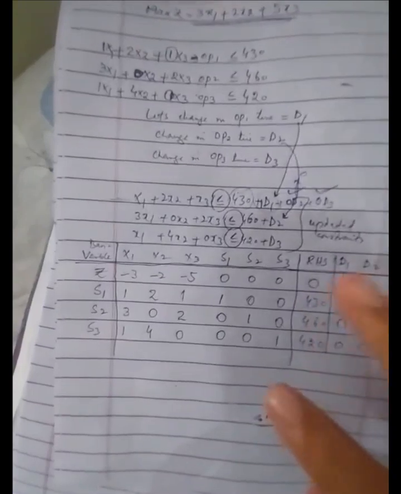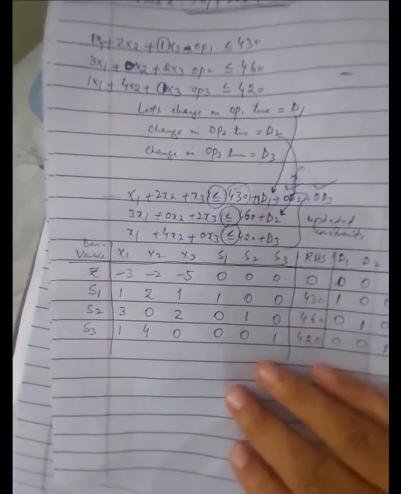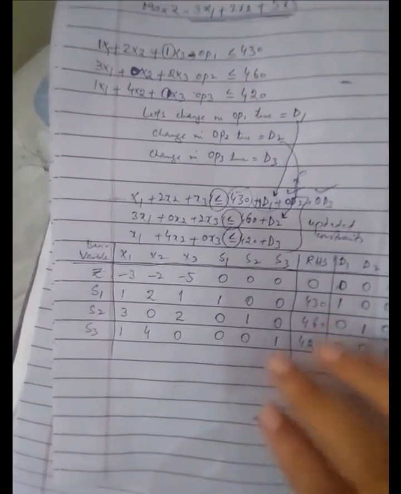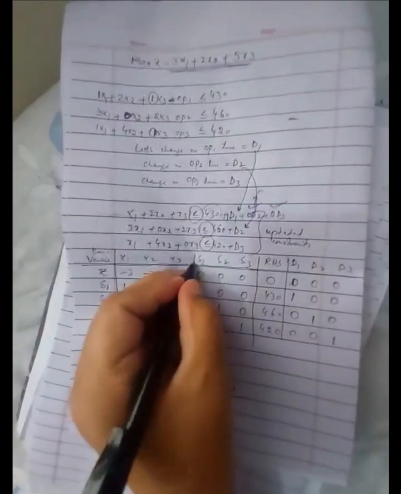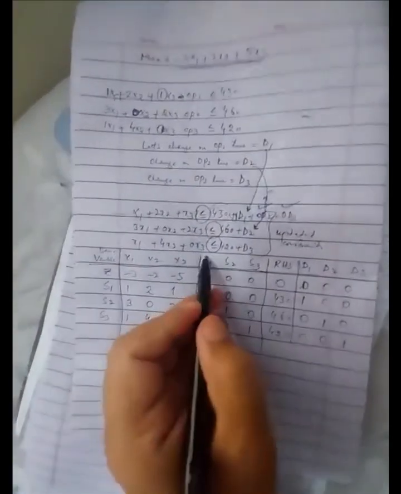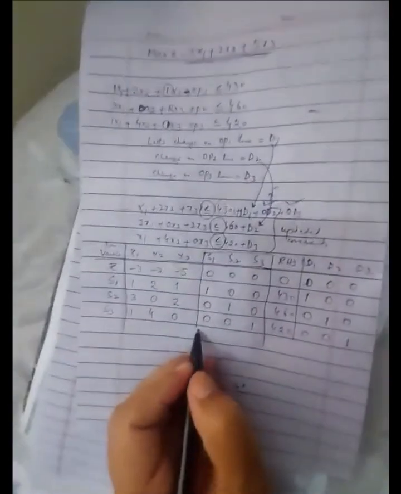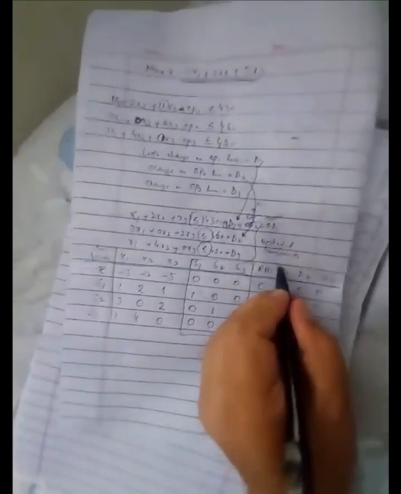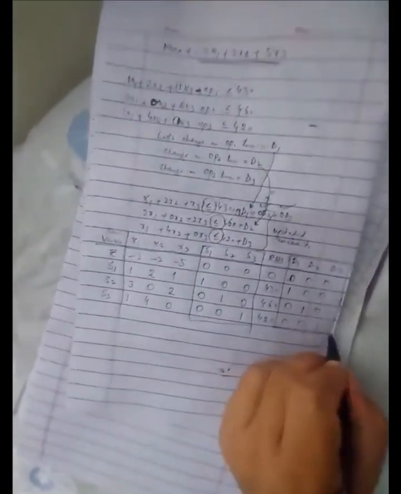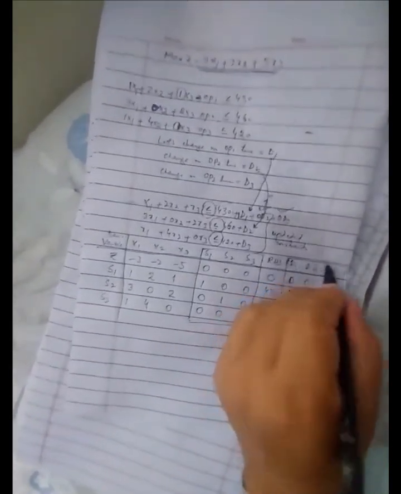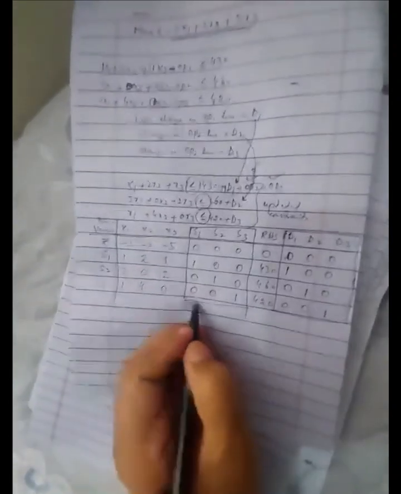So now I will write the final table of it. Now we see that. Okay. Here, if we focus, I am making it boxes just to have it highlighted.